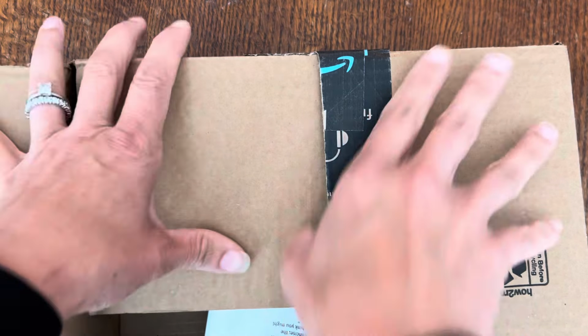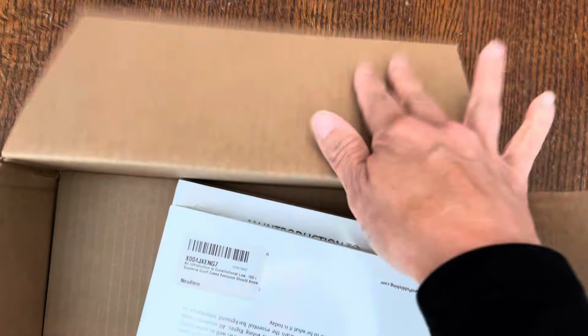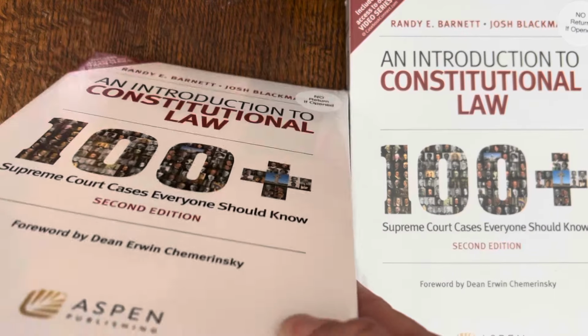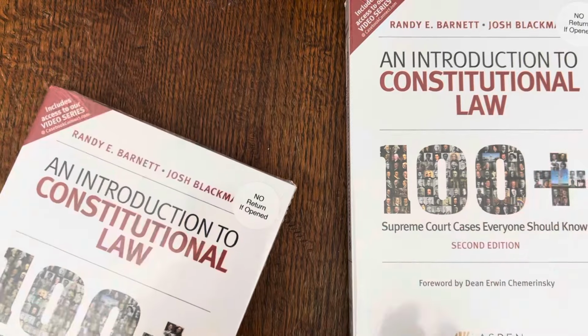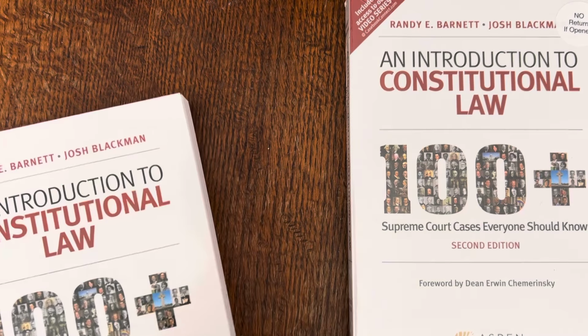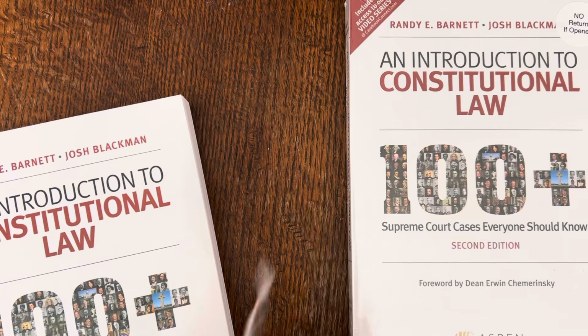Okay, so the first books I'm going to be showing you are for one of my co-op classes. I'm teaching 2 co-op classes this year. The first one is Introduction to Constitutional Law. So the way that I found this book, these are from Amazon, obviously. They're only like $26, so very affordable in terms of textbooks.